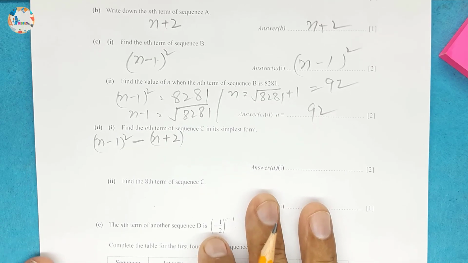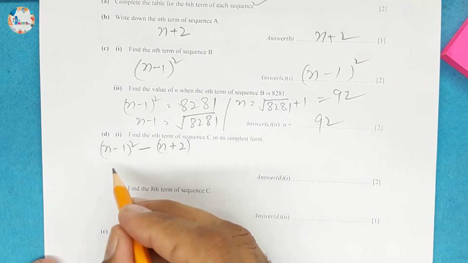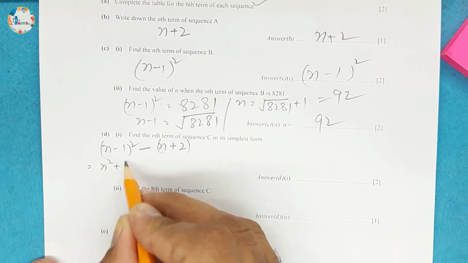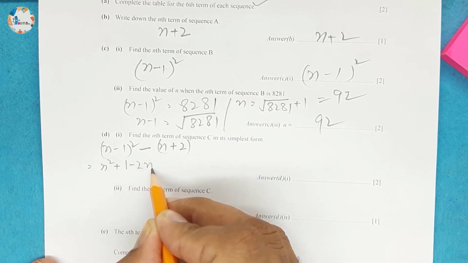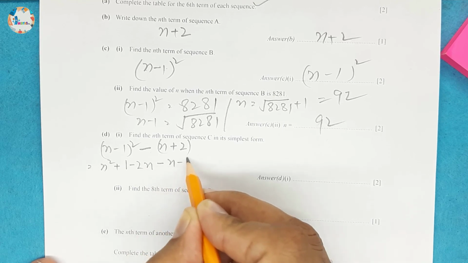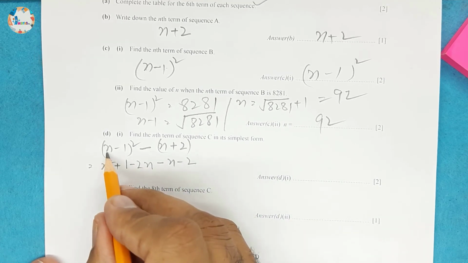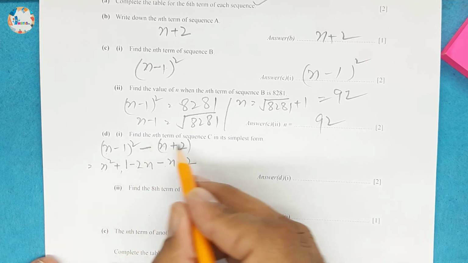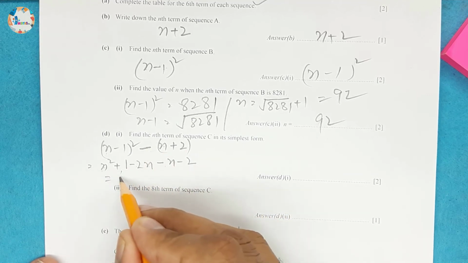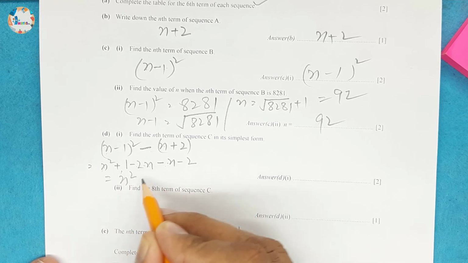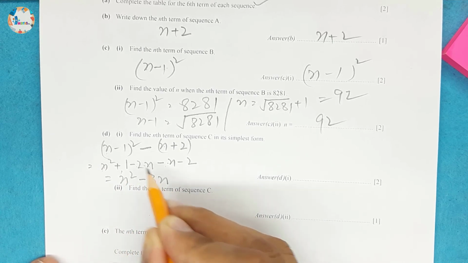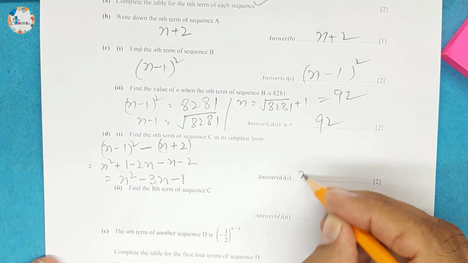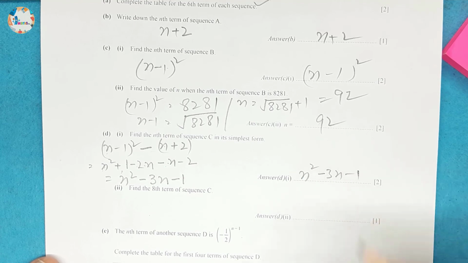And if we open this square in the brackets, this will be n squared plus 1 minus 2n minus n and minus 2. This will be after opening, a square plus b square minus 2ab, and minus n and minus 2. Now we can write n square, and this will combine to minus 3n, and this will resolve to minus 1. So this will be basically the simplest form, n square minus 3n minus 1.